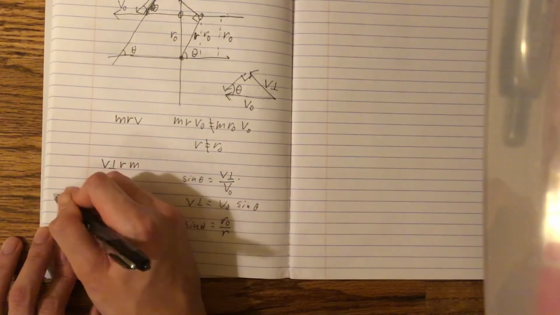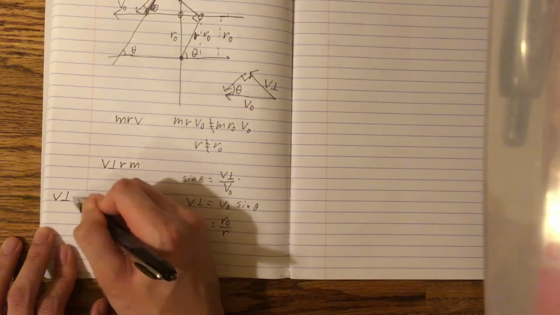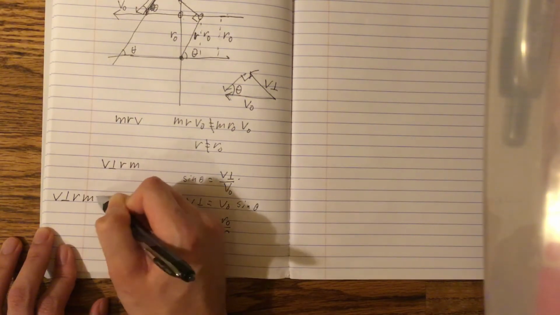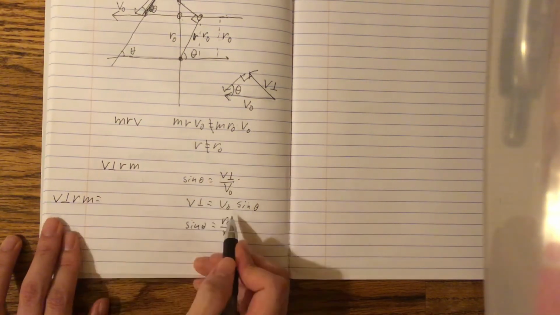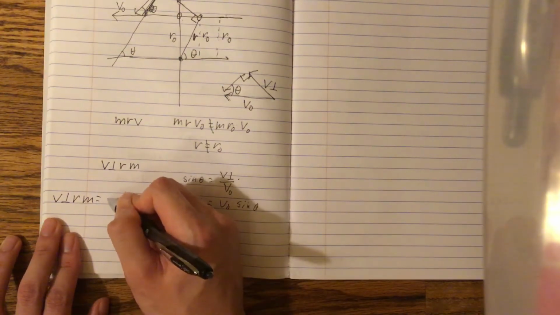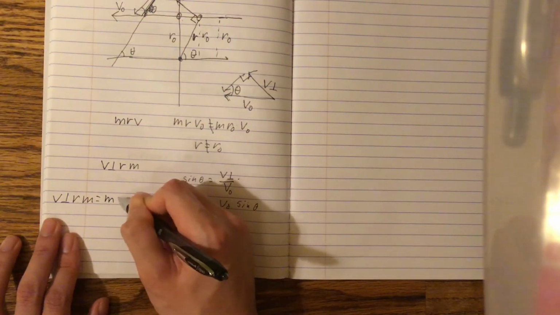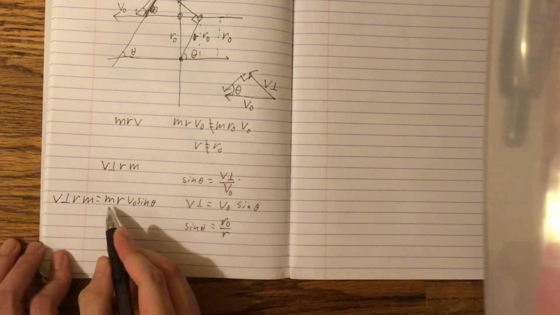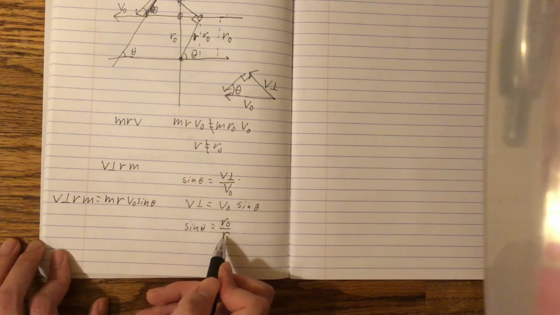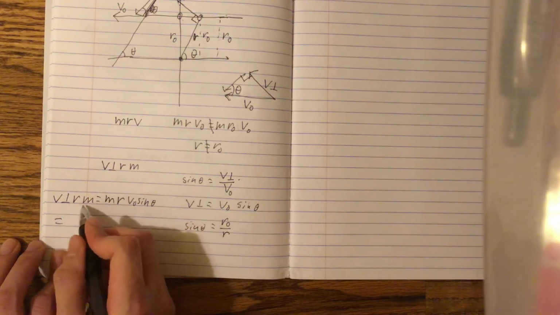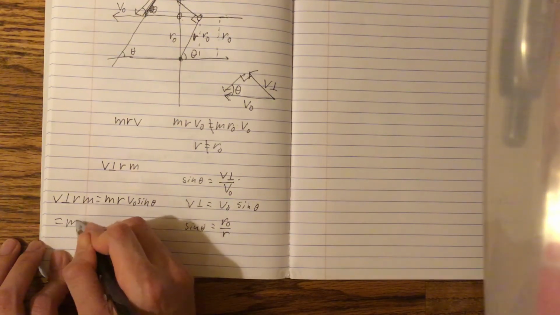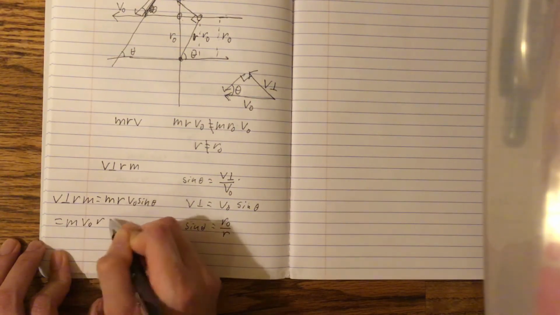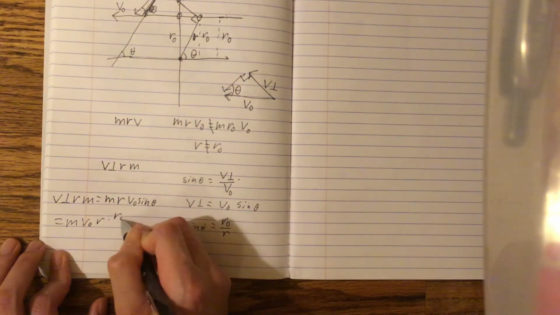Now we can prove that v perpendicular r m is constant. If v perpendicular equals v0 sine theta, then this equals m r v0 sine theta. And if sine theta also equals r0 over r, then v perpendicular times r times m equals m v0 times r times r0 over r.